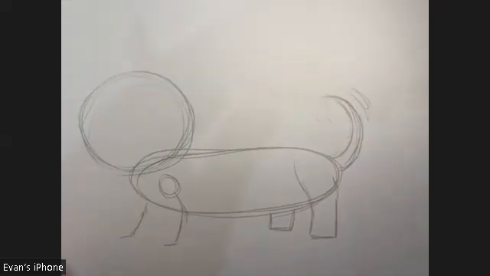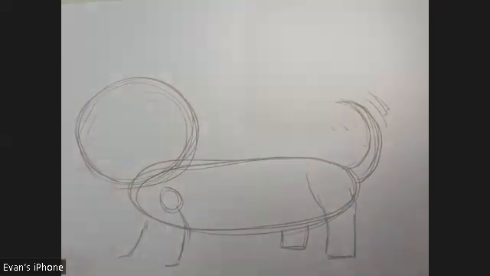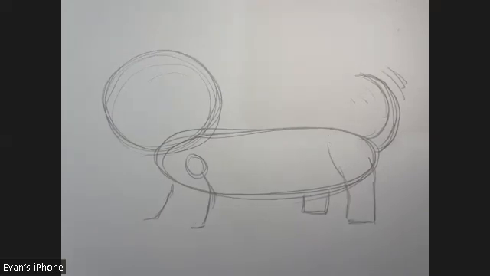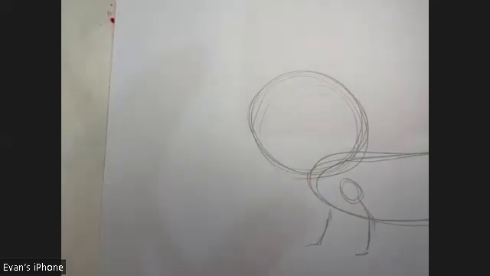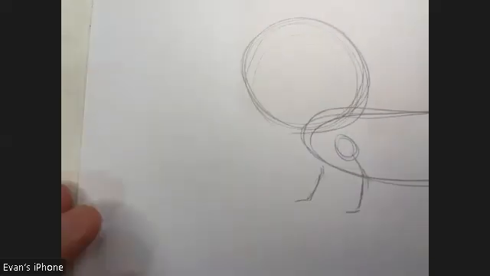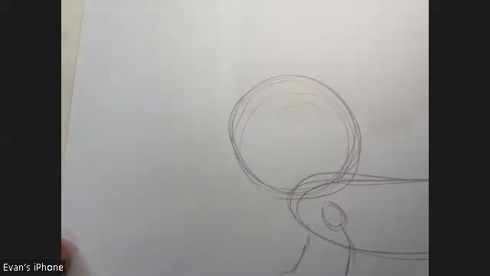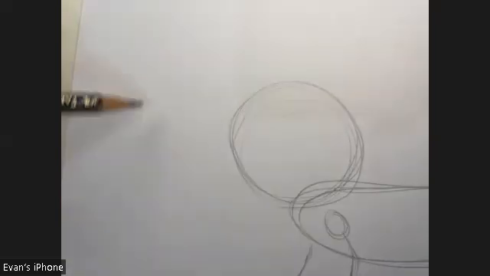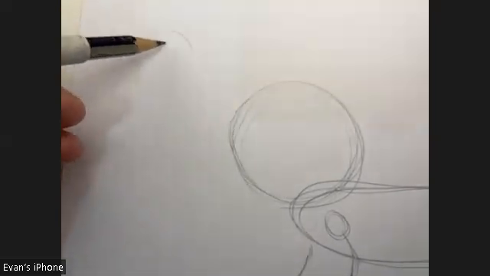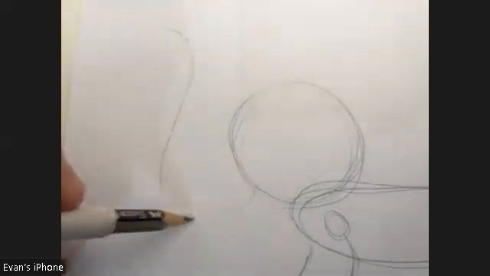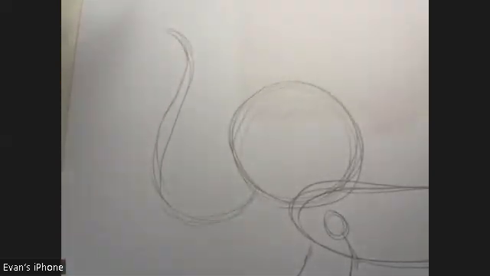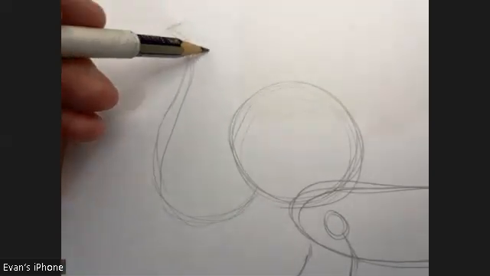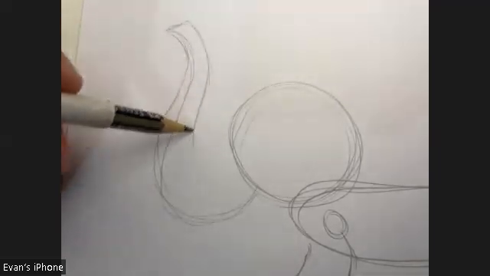And out a bit. Okay, we've got the basics down. So let's move back to the head. And we'll zoom in a little bit. Okay, so we wanted to have a trunk, so it looks like an elephant. So let's draw that sort of big S shape like that.